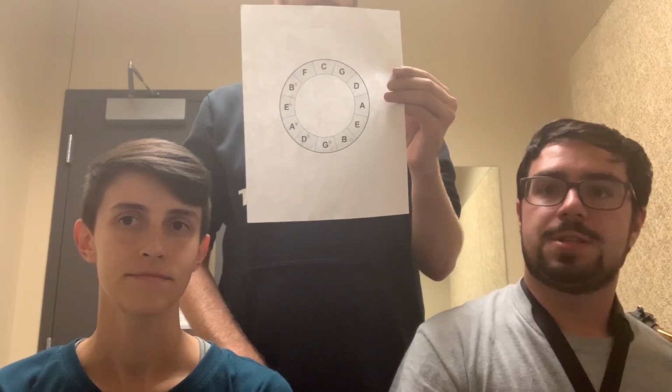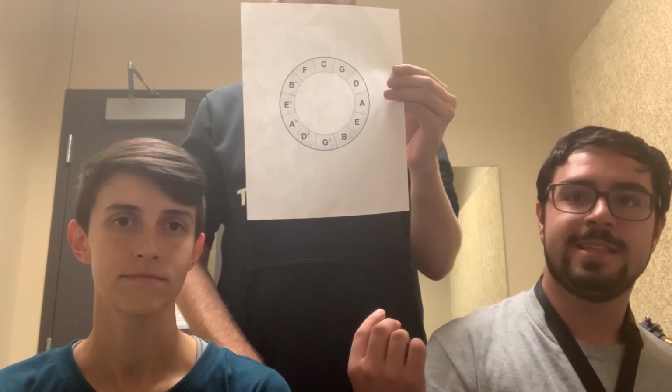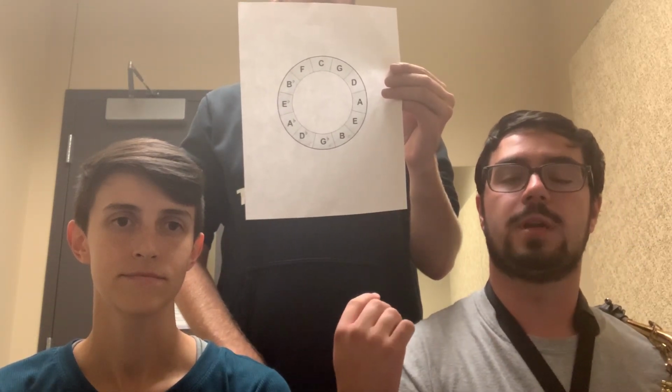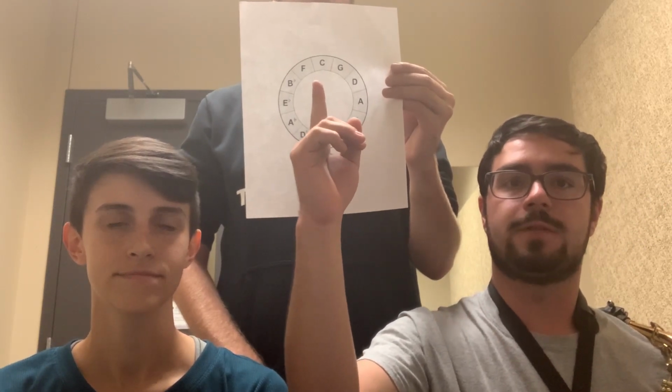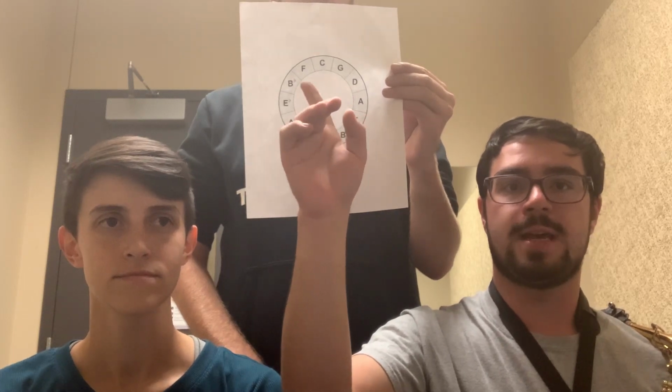Most commonly, musicians use the circle to figure out the most important chords in a key. For example, what I'm speaking of particularly is the first chord, the fourth chord, and the fifth chord. And if you look at the key of C again, you have the first chord as C, the fourth chord as F, and the fifth chord as G.